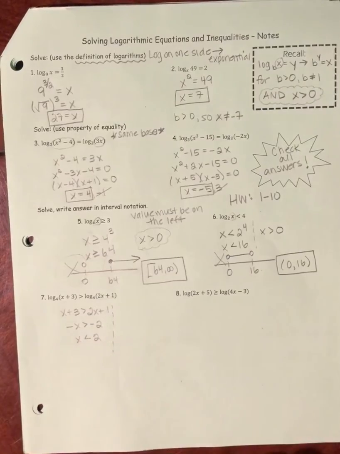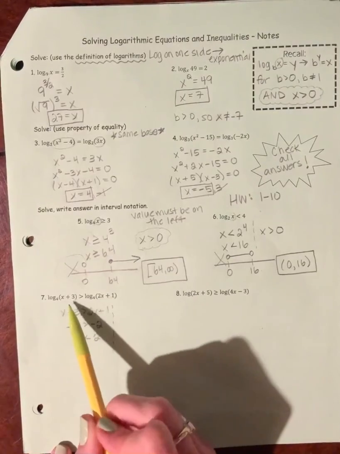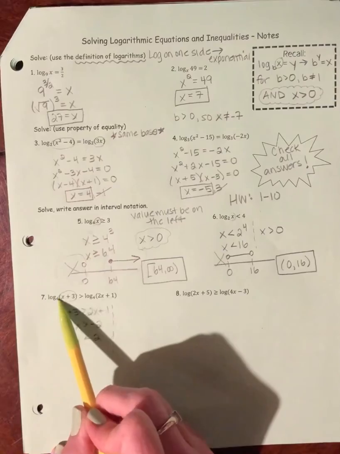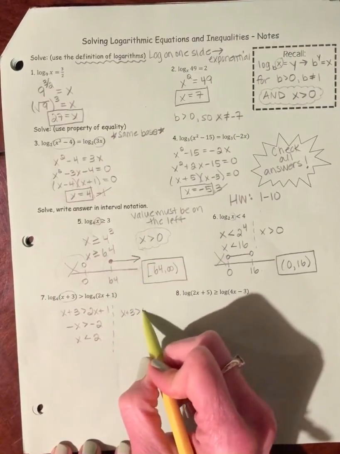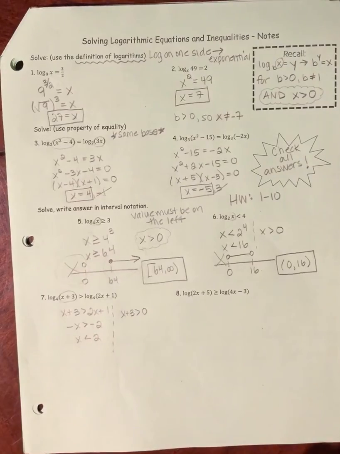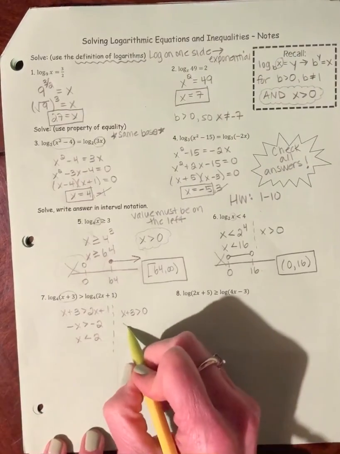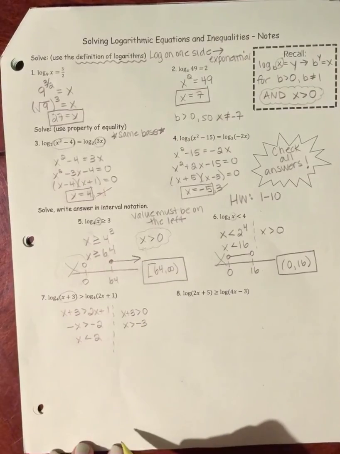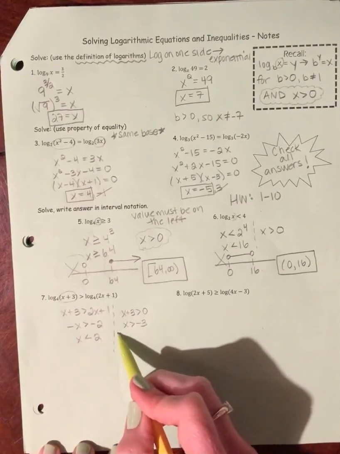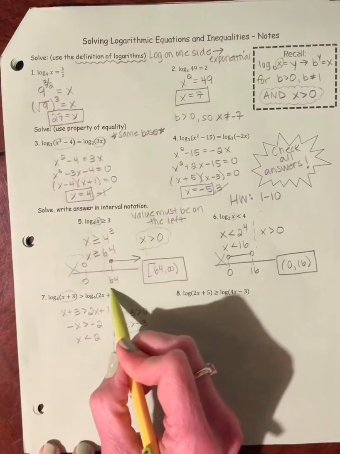So that was the solution to the logarithmic inequality. Now I have to check the values. So I know that this value of x plus 3 has to be positive, so it has to be greater than 0. That tells me that x must be greater than negative 3. I also check the other value.